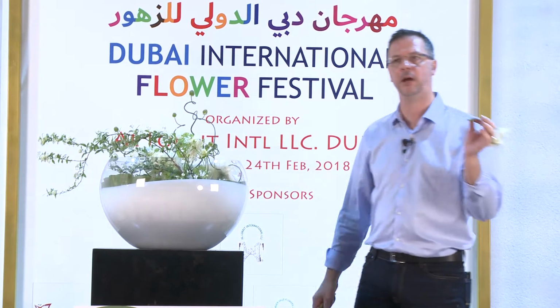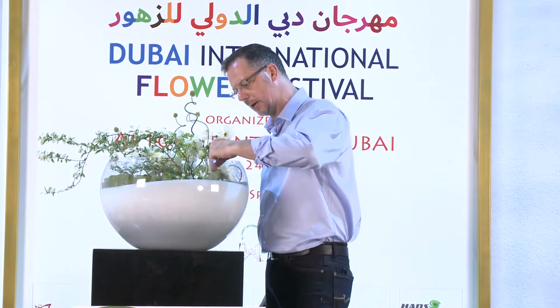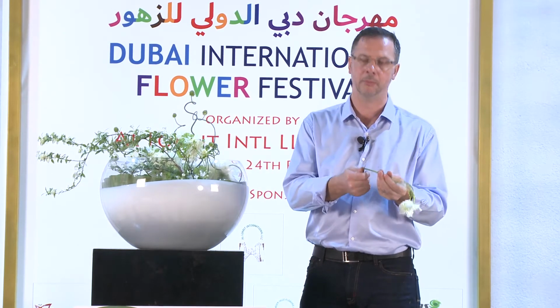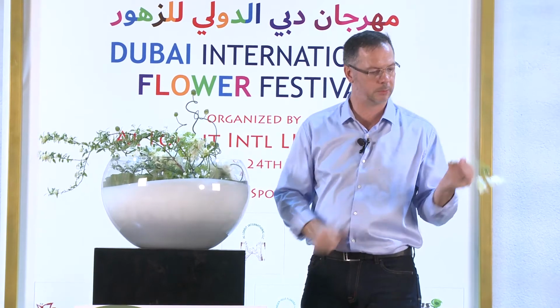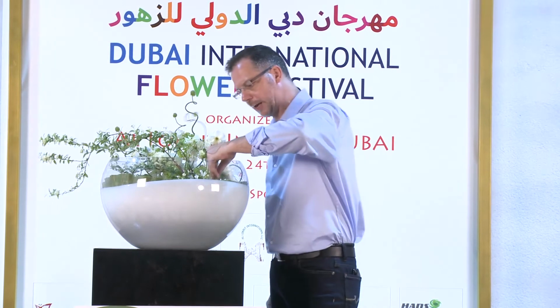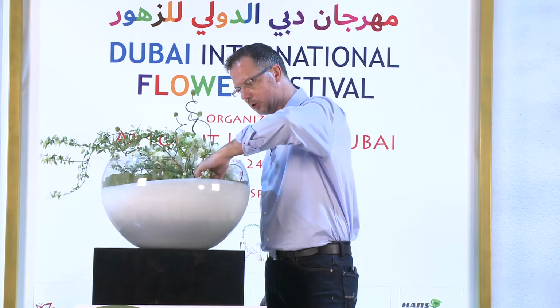Here, if you put flowers in the water, always make a sharp edge, at least at 45 degrees, because then the water surface is bigger. Some people just break it like this. Well, it's not good, because then the water cannot go through the stem. So make it really firm and then squeeze it into your leaves.